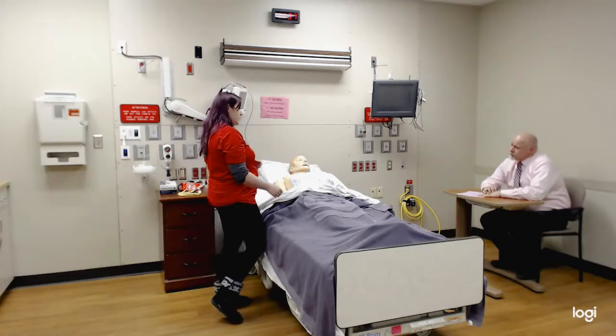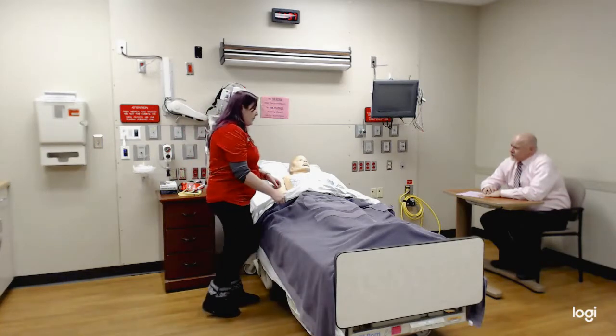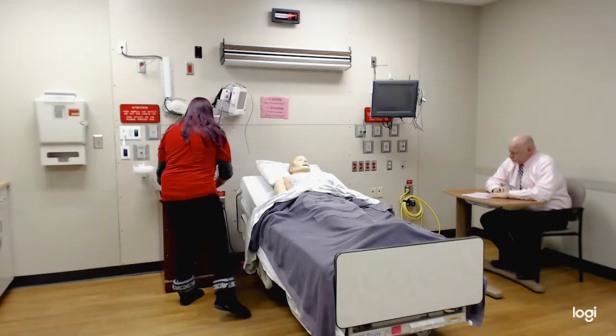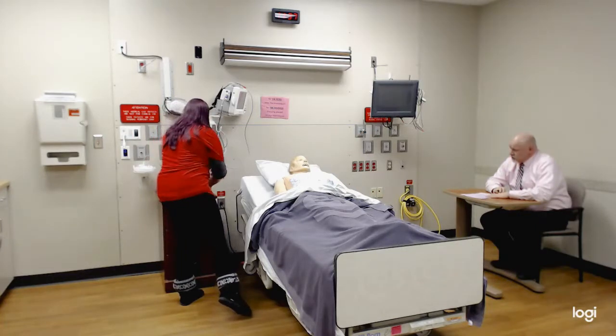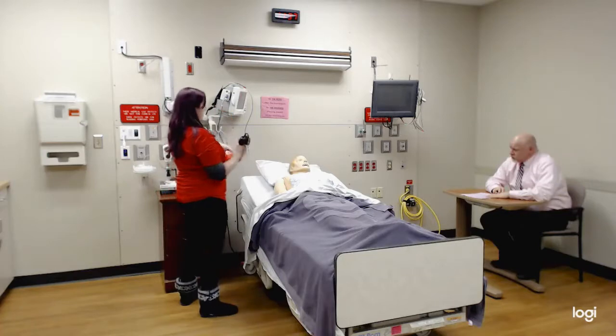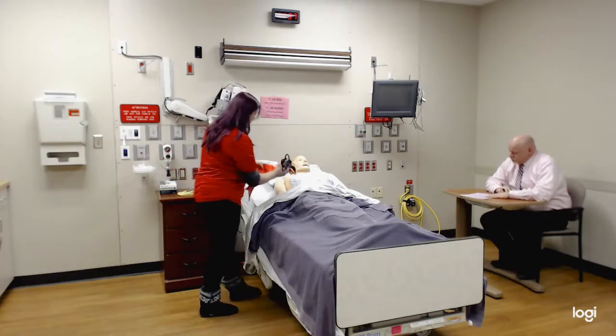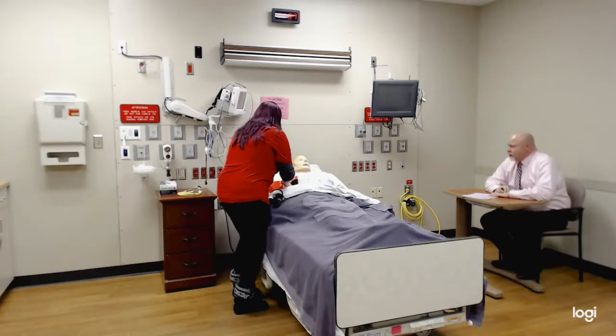I'm going to go ahead and check a blood sugar. Okay. While I'm getting another set of vitals as well. So I'm going to go ahead and prick his finger, and while that's tabulating, I'm going to go ahead and take a set of vitals. I'm going to take a blood pressure.